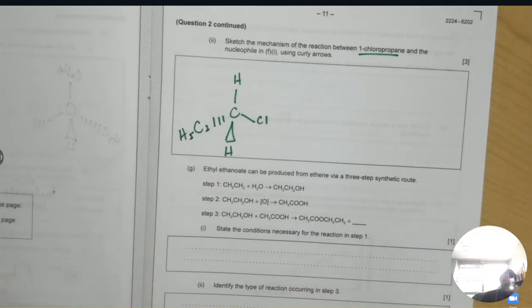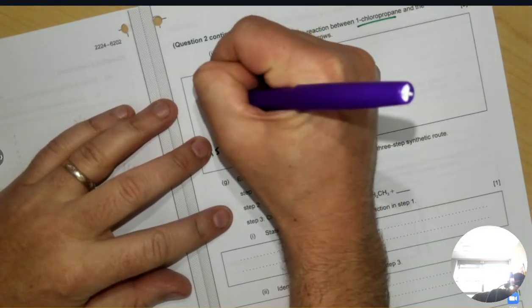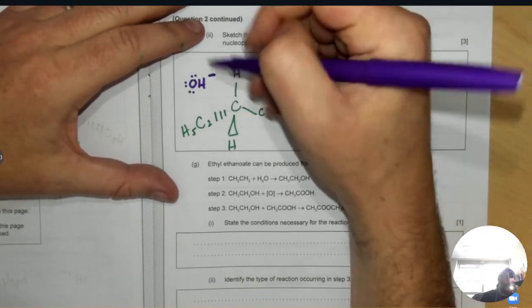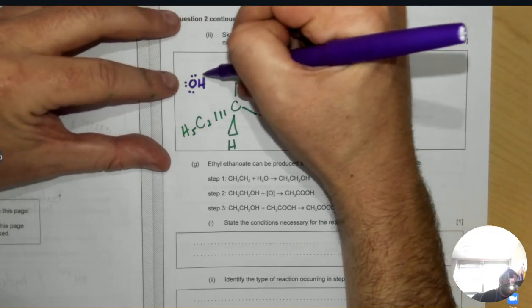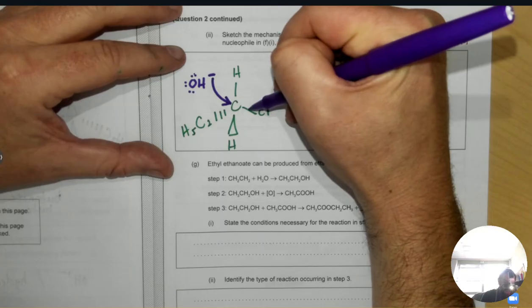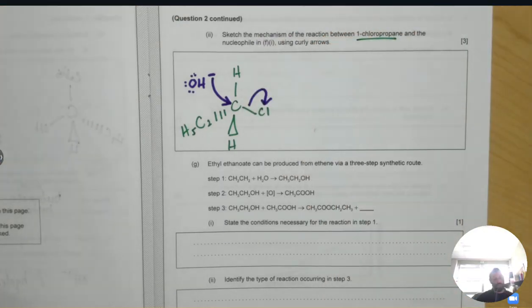All right, now the first thing, I may as well switch up the color to show stuff. So we want to first show our nucleophile attacking. The nucleophile is a hydroxide ion. So you want to show that attack. The arrow will go either from the negative charge or one of the lone pairs and attack on the opposite side from the leaving group. That causes the leaving group to leave.